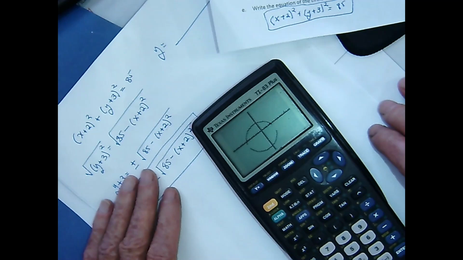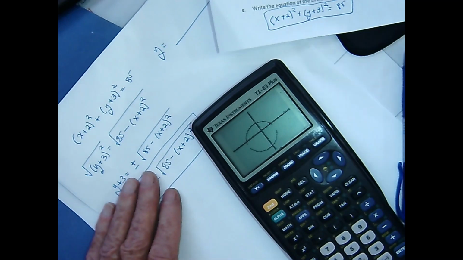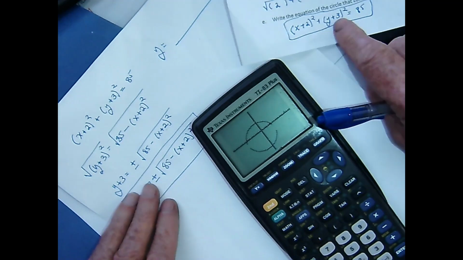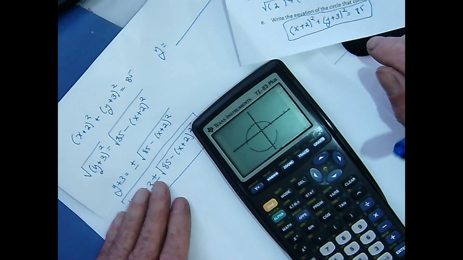Isn't that interesting? I'm sorry I made a couple of mistakes, but I think generally you see what's going on there. You can manipulate this equation and put it on a calculator. Don't need to right away, but I just thought I could. Thank you.